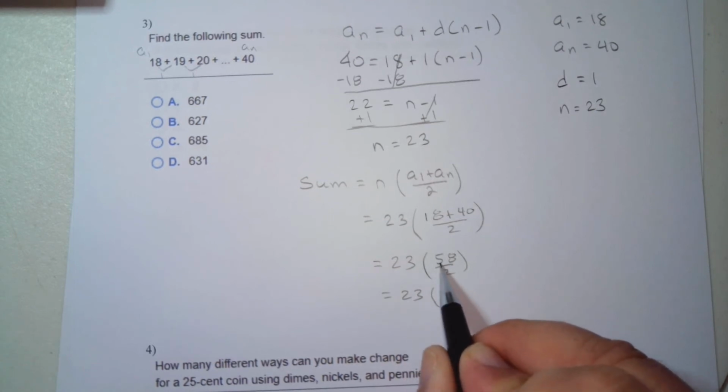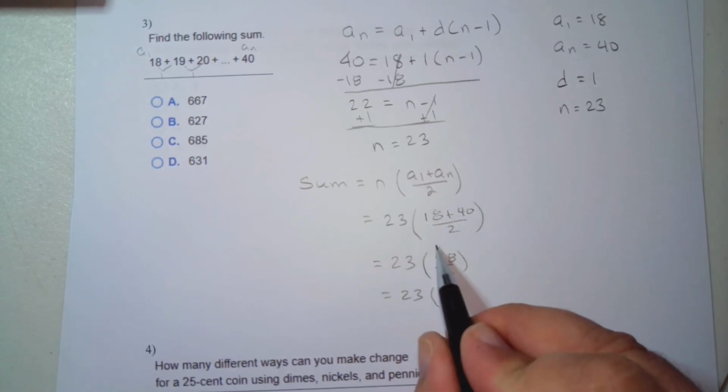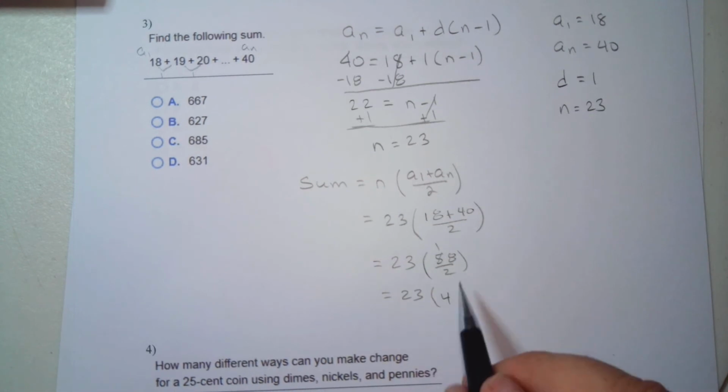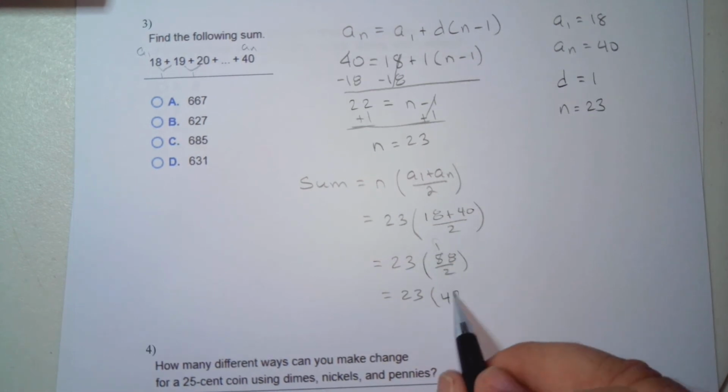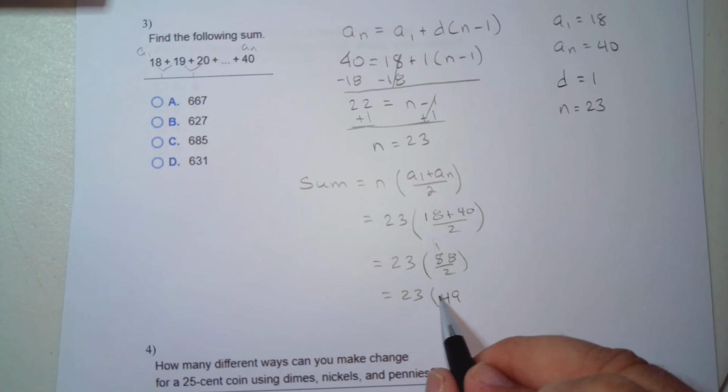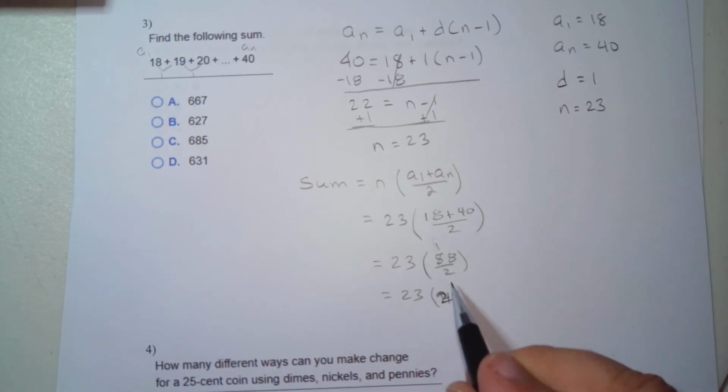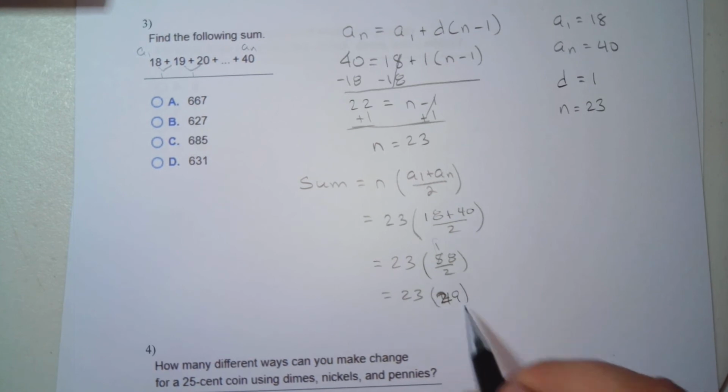So 2 goes into 5 twice with 1 left over, and 2 goes into 18 9 times.